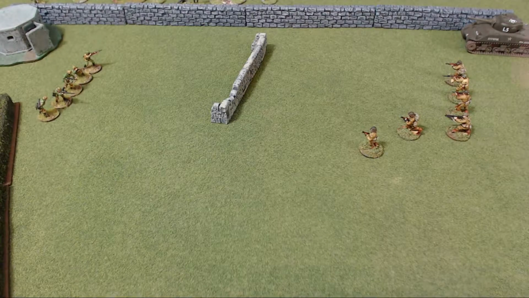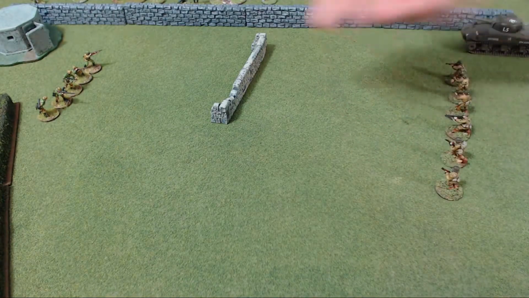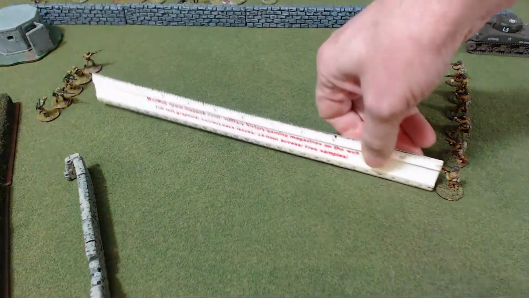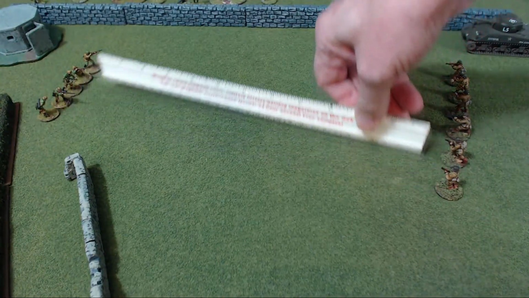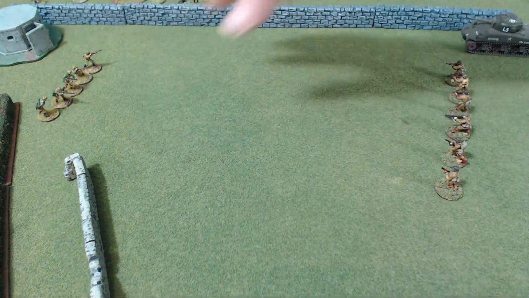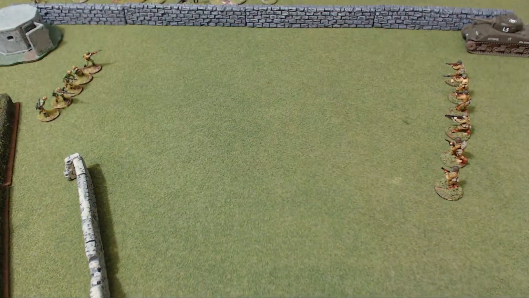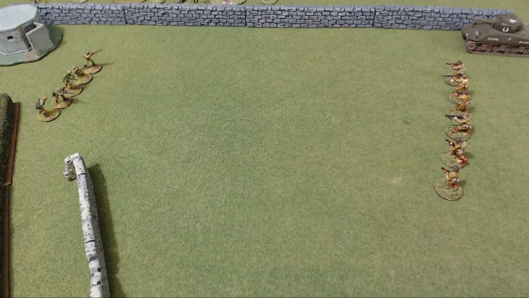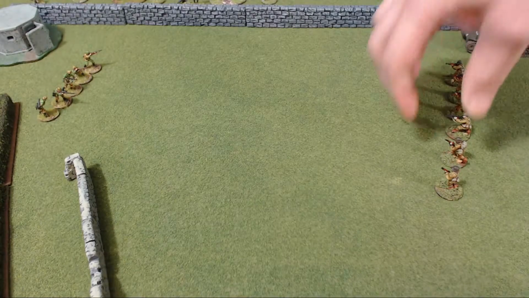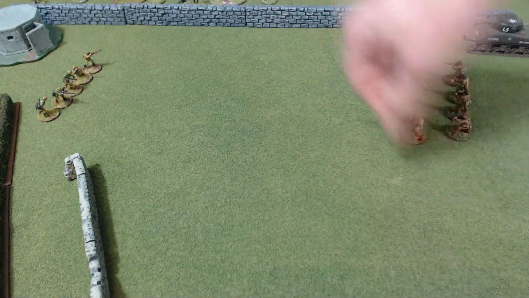If, for whatever reason, you declare that you're going to assault the unit and the range from the closest model to the closest model is greater than 12 inches, then you still move the models 12 inches. They just don't make it into close combat. Now, if the assault would be successful, I'm going to put these guys back where they were.